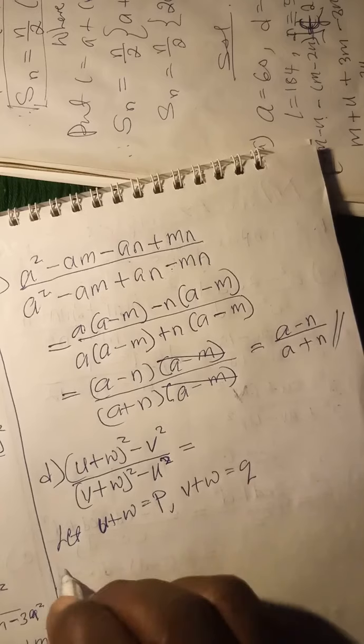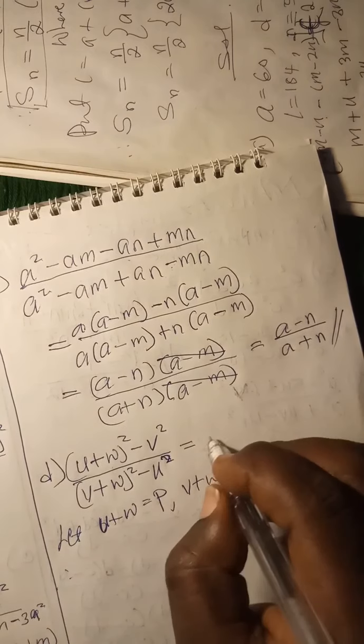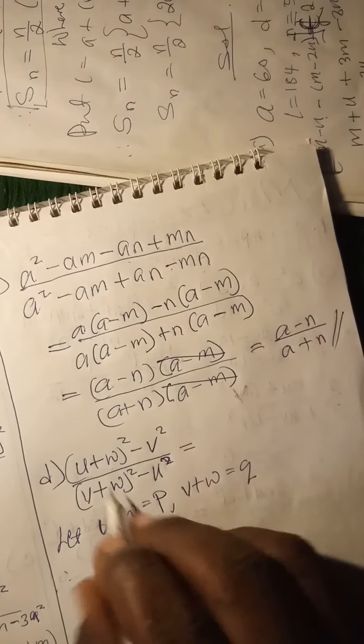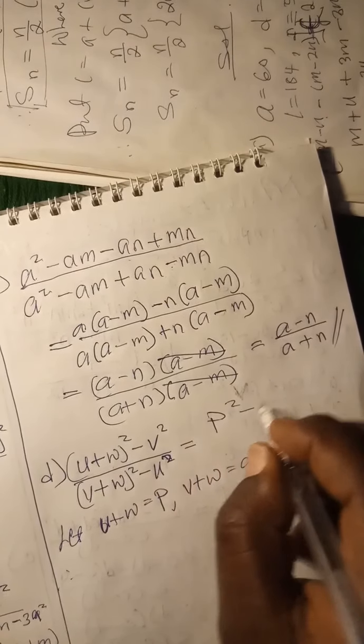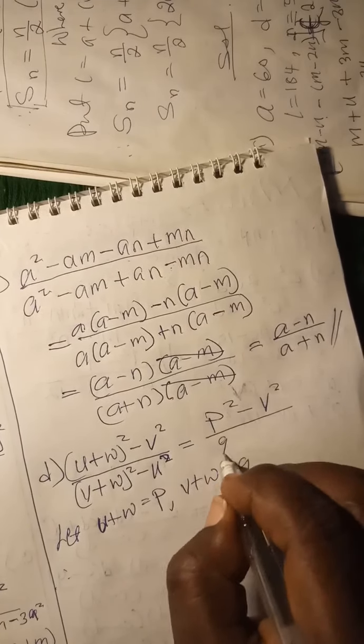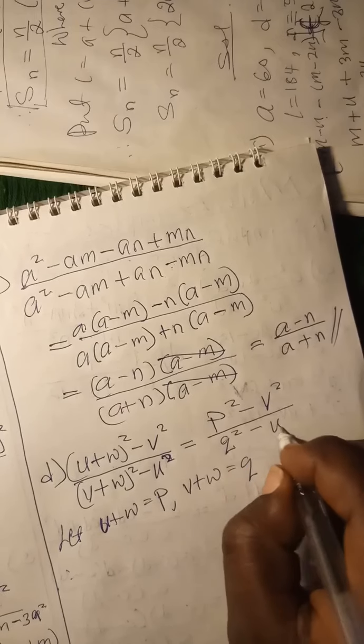So that means this is equal to p squared minus v squared over q squared minus u squared. That's it.